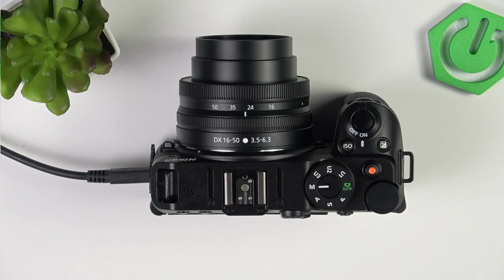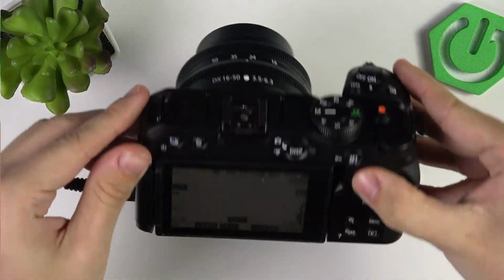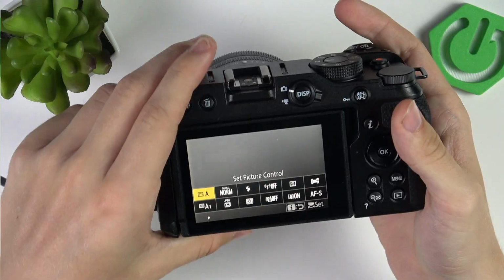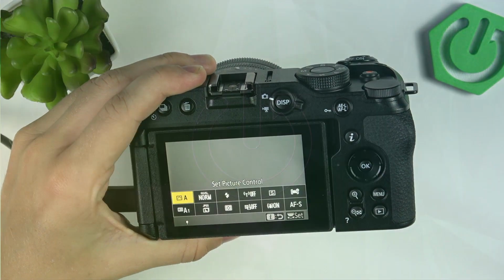Hello, in today's video I'll show you how to use the I menu for quick settings on your Nikon Z30.